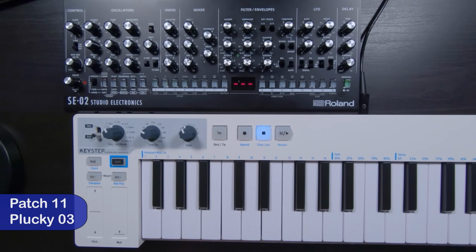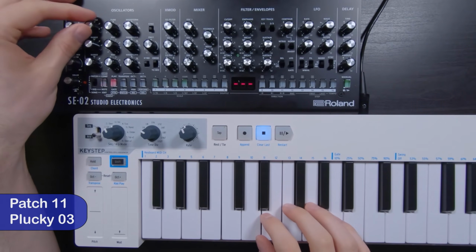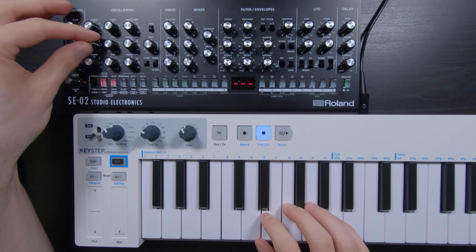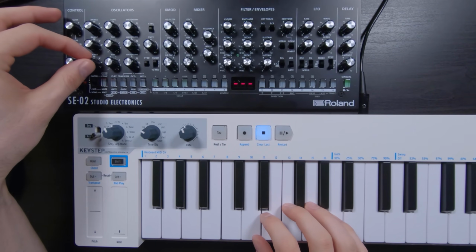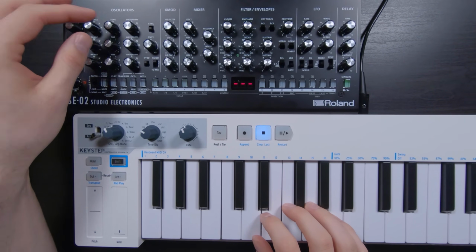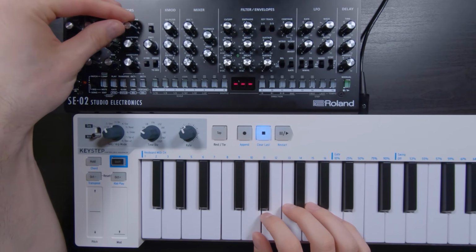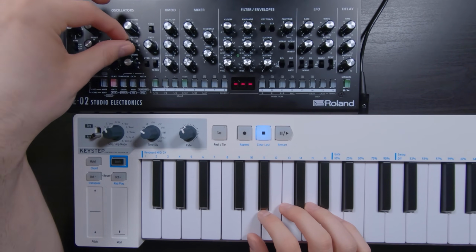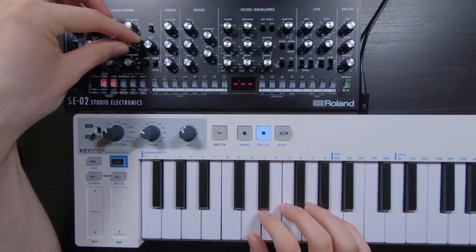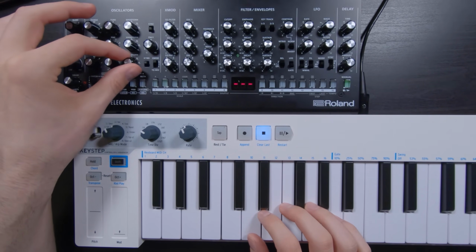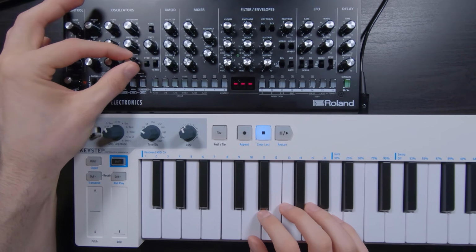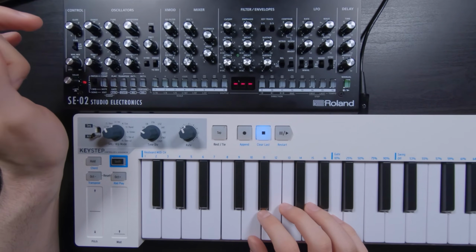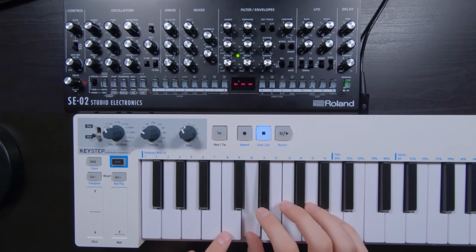Well, let's continue with the plucky sounds. Let's see what we can do. Let's do 4 feet, let's do 8 feet, and let's leave that 32 feet, that's fine, but let's do brighter waveforms. So, narrow pulse, let's do narrow pulse for this one, and let's do a semi-bright sound. Let's do the reverse sawtooth.